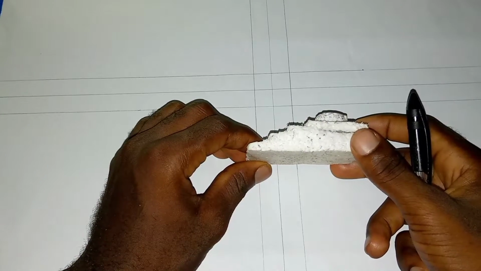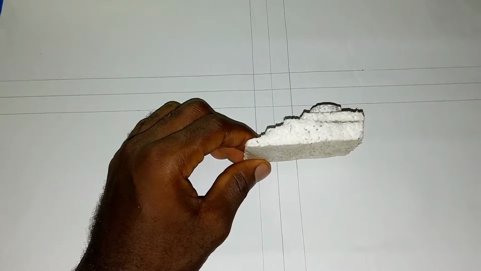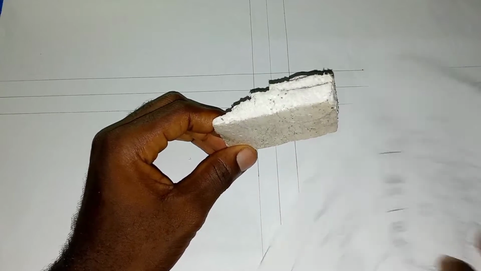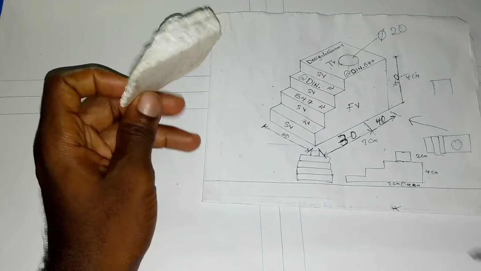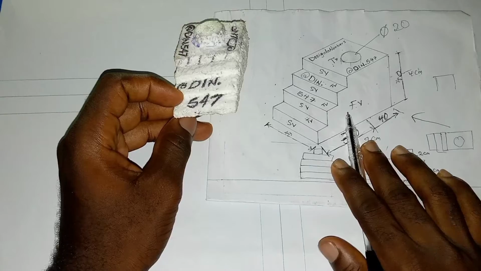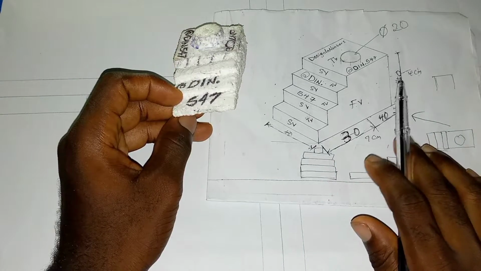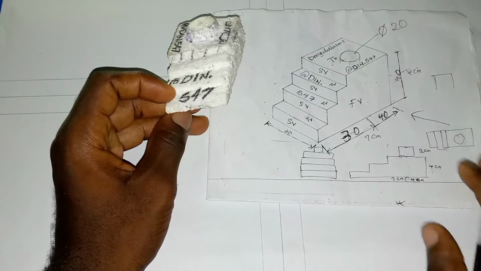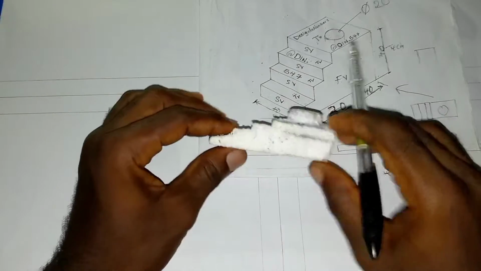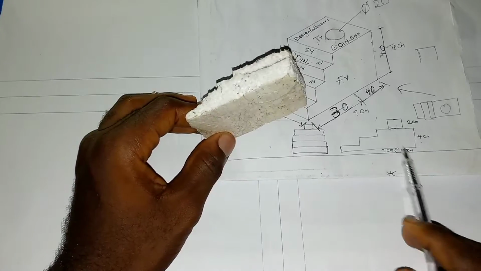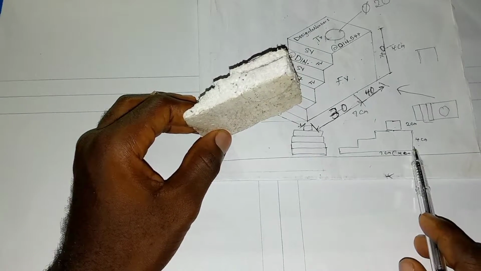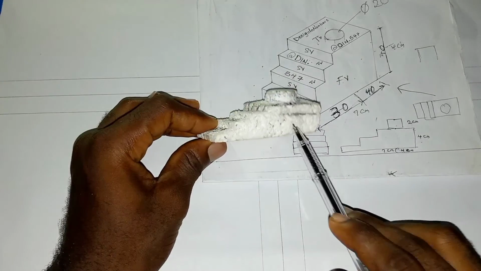To put it more sense, this is the drawing in isometric view. Now this front view here is represented in this sketch form, that is this.